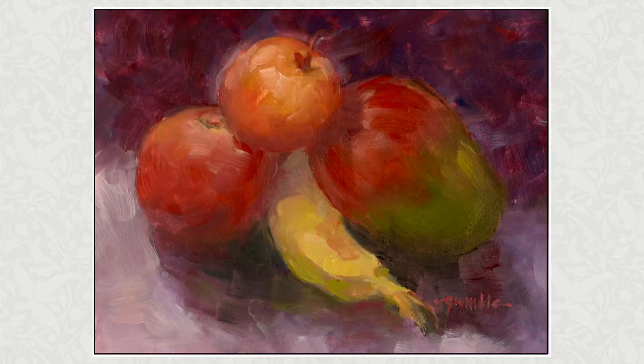So by putting some of my harder edges, my more noticeable, distinctive edges on the top of the apple and the top of the mango that look like they're right behind the small apple, my star, it makes the small apple more noticeable.